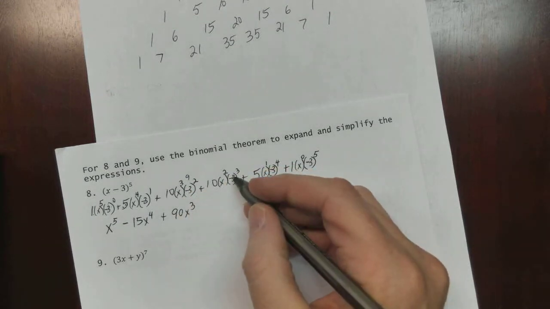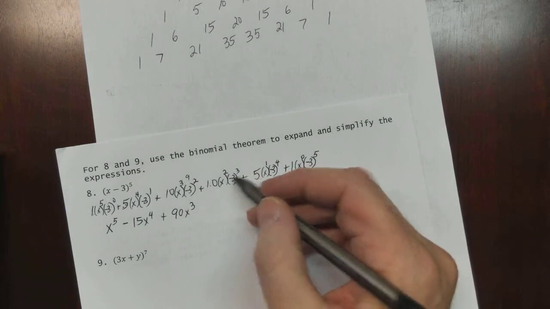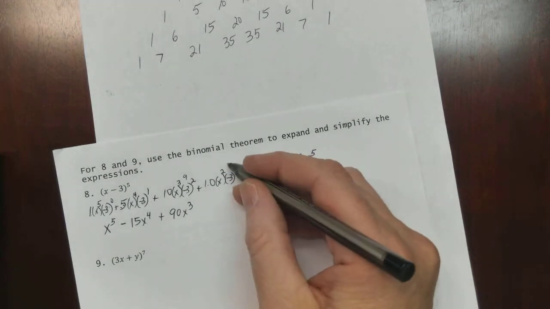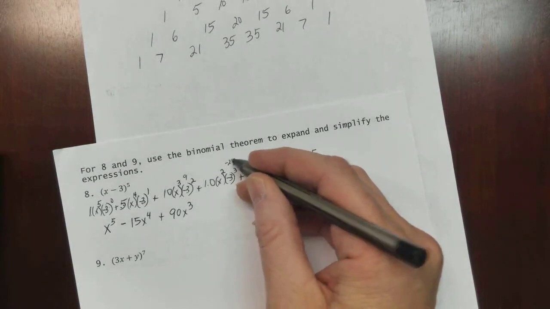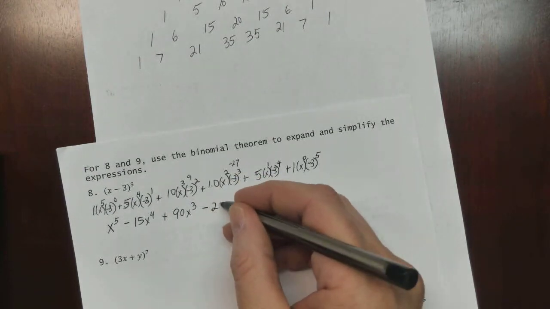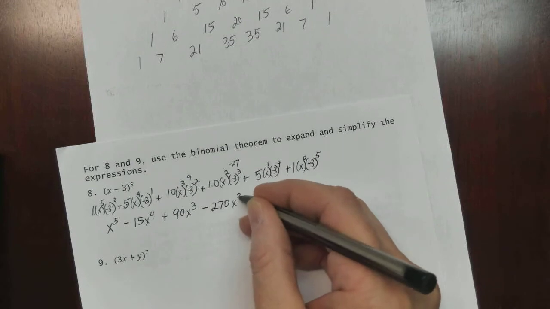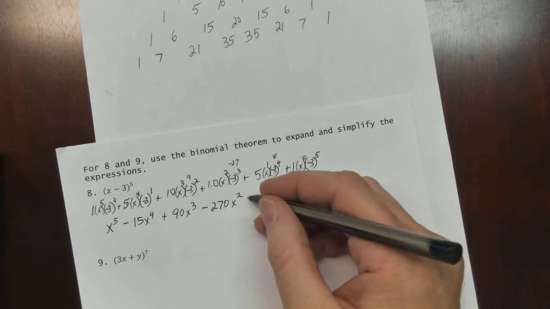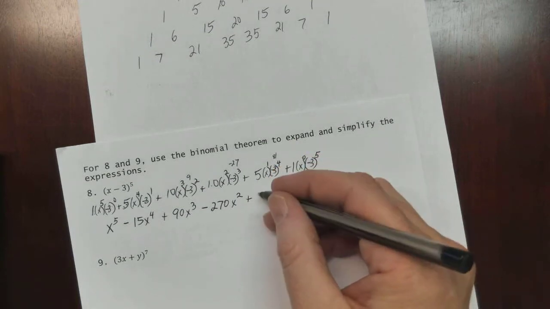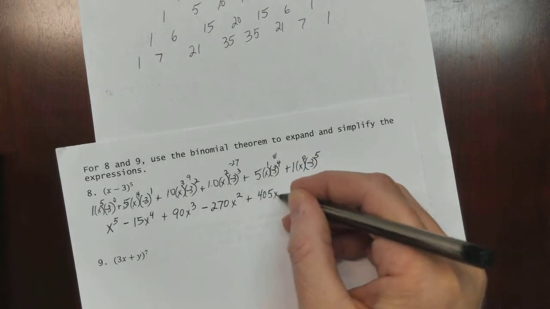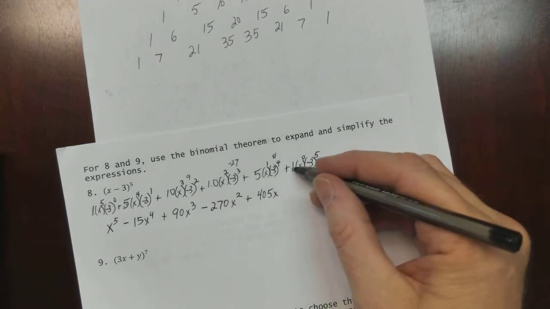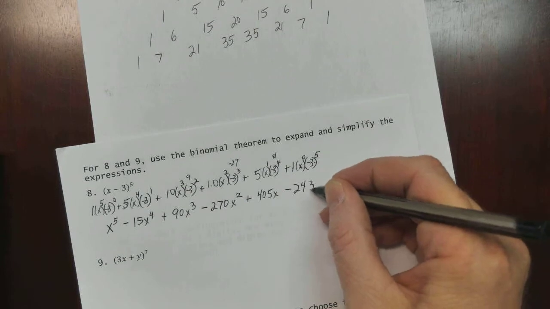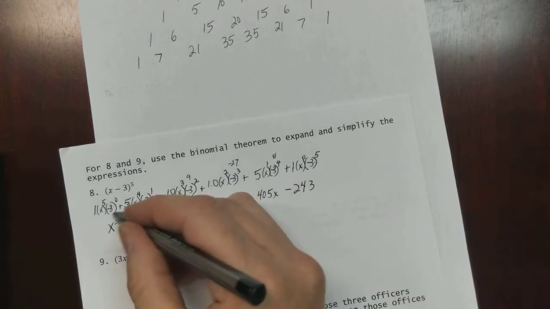I'm just taking the negative 3 to the power and multiplying it by the coefficient for the new coefficient of our final answer. Negative 3 to the 3rd is negative 27. Multiply that by 10. I got minus 270x squared. Negative 3 to the 4th power is 81. 81 times 5 is 405, and that's x to the first. This is 1, this is 1, negative 3 to the fifth power. I think we've checked that as negative 243.